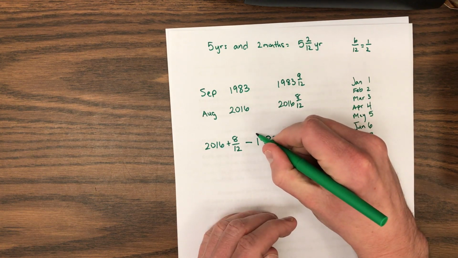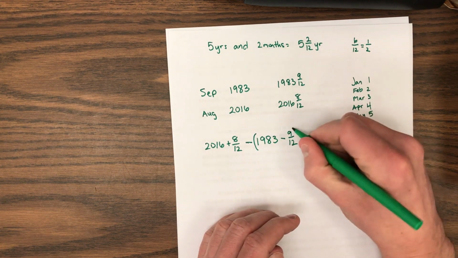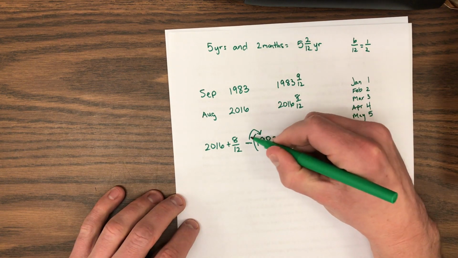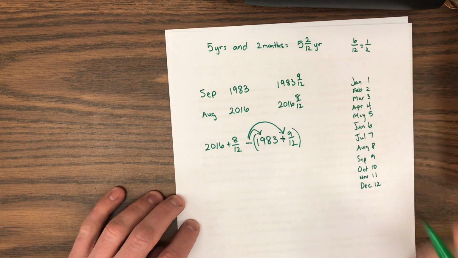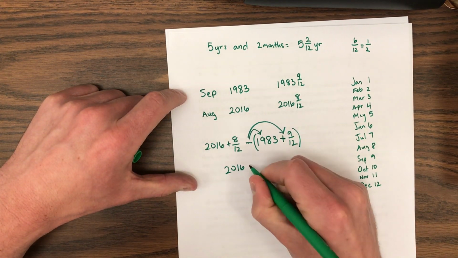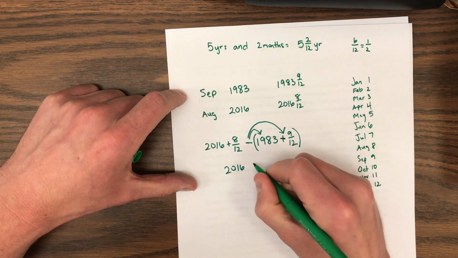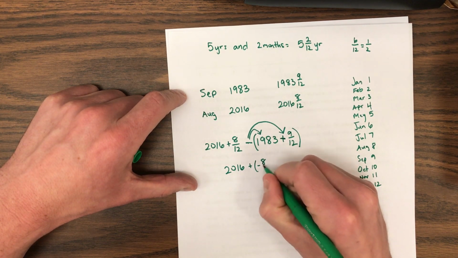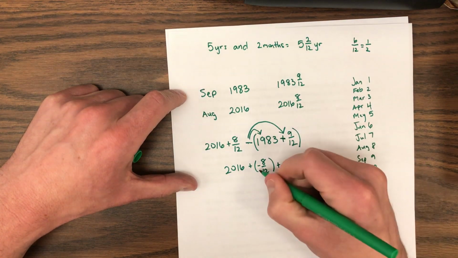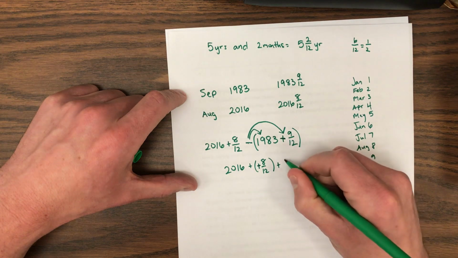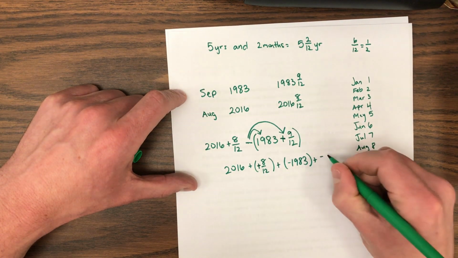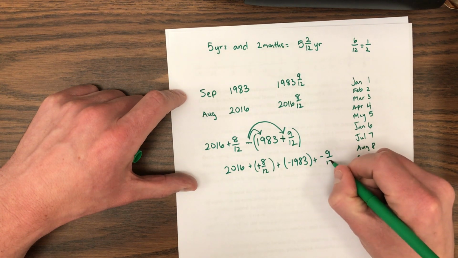So you could also think of it as we're subtracting this whole thing. And then, well, we distribute this negative sign, and that becomes a negative, and this becomes a negative. And so what we really wind up with, if you want to be super specific, is 2016 plus 8/12 plus negative 1983 plus negative 9/12.